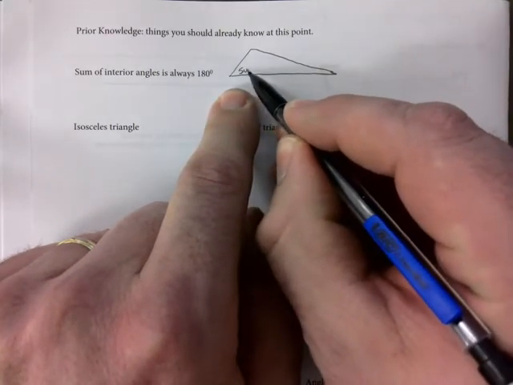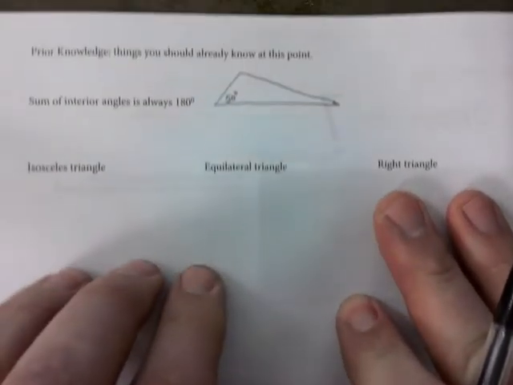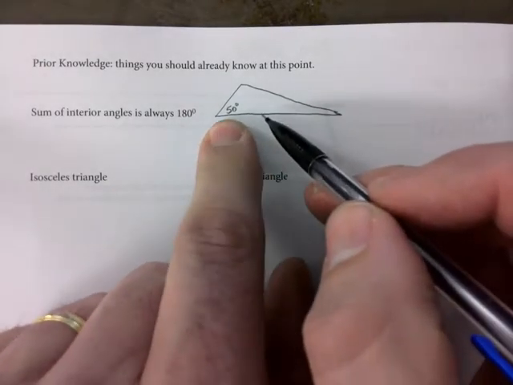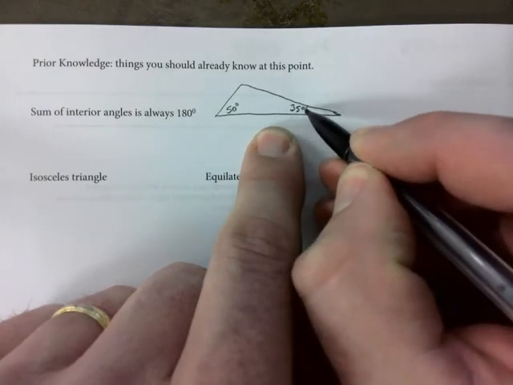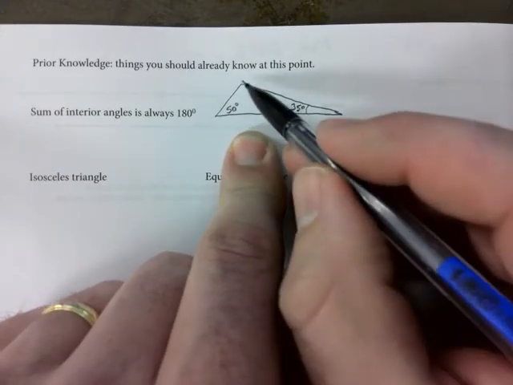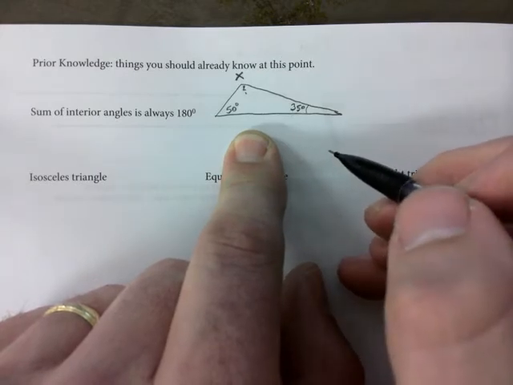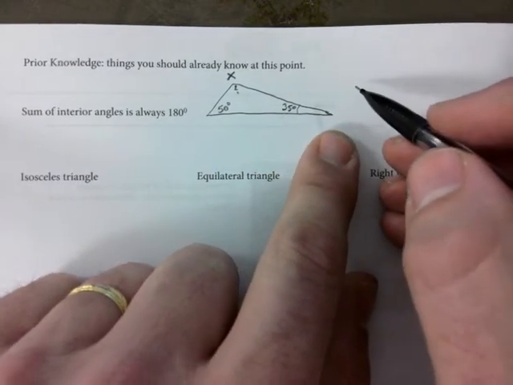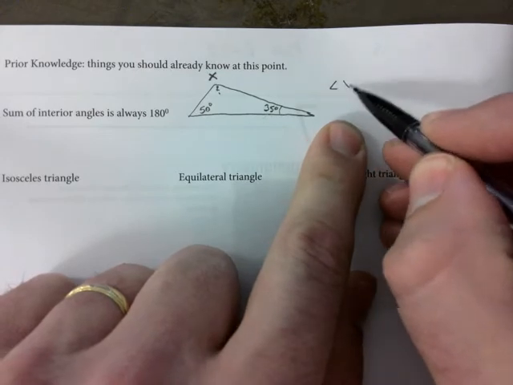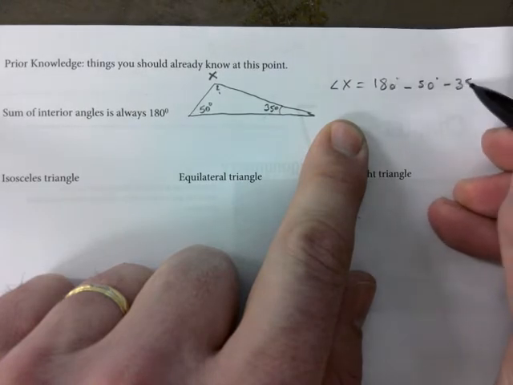Angles, if you see degrees, it measures the opening between two sides. Sorry, it's a little small, so I'll zoom in just to this part here. So this triangle, let's say that was a 50 there, and on this opening here, it's 35 degrees. Let's say you have this angle up here, which is unknown to you, question mark. If you have two angles, find the third one just like this. I will just say angle X is going to be 180 minus 50 minus 35.